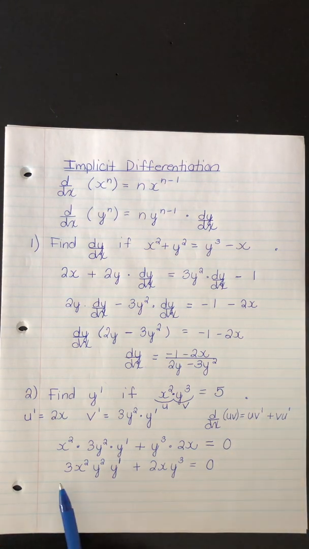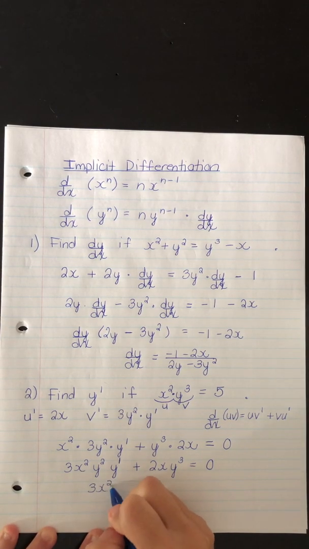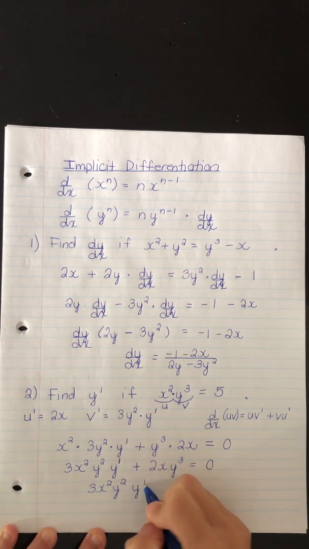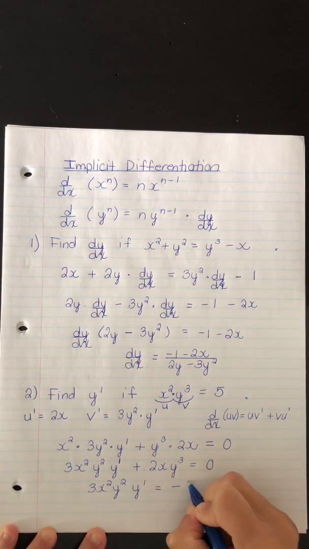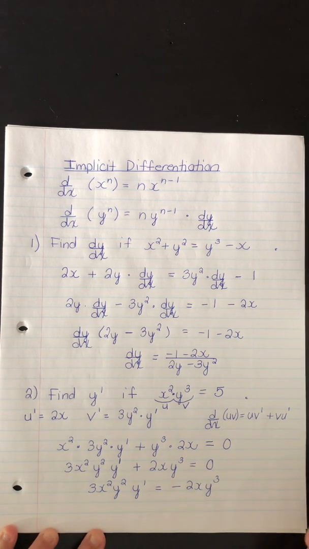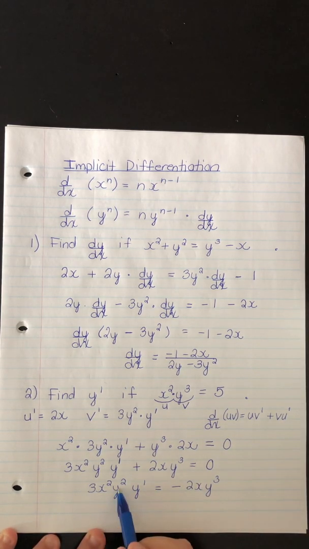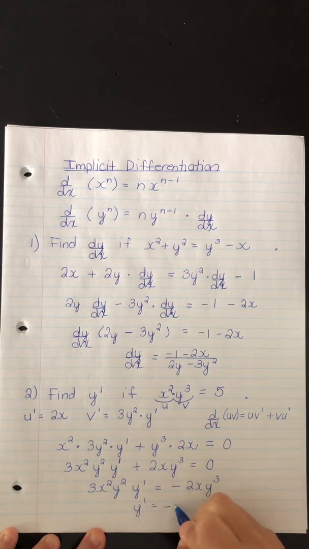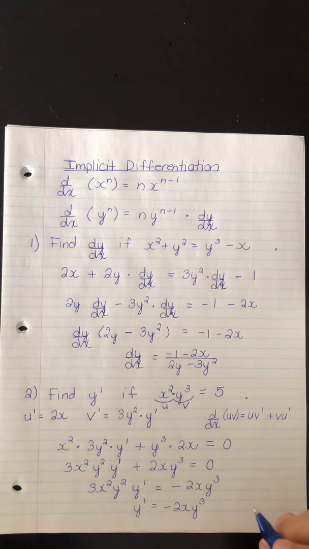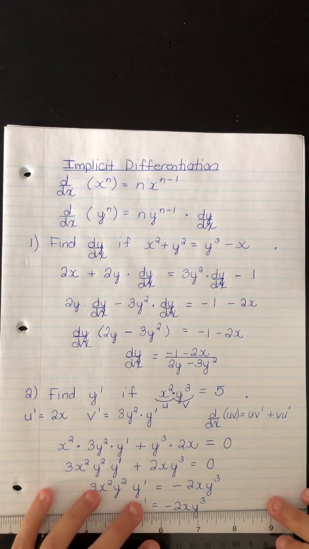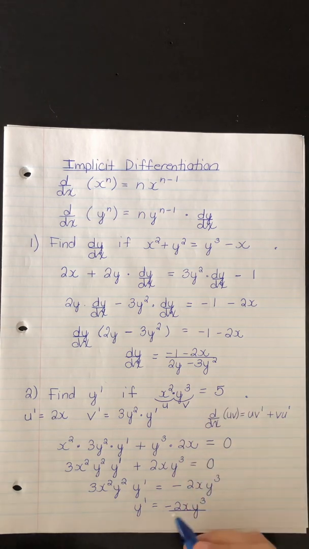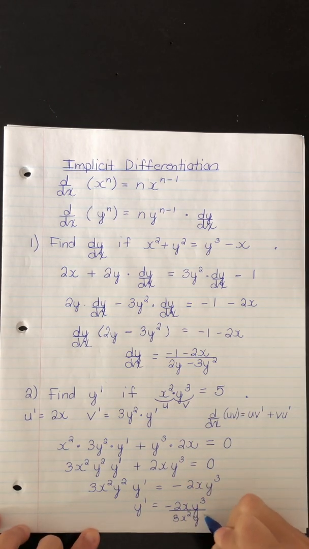Now these terms might look more natural to you. And we're trying to solve for y prime. One term contains y prime, the other doesn't. So we'll move this term to the right side, where it will be negative 2xy cubed. And then to get the y prime by itself, of course, we use division. So we end up with negative 2xy cubed over 3x squared y squared.